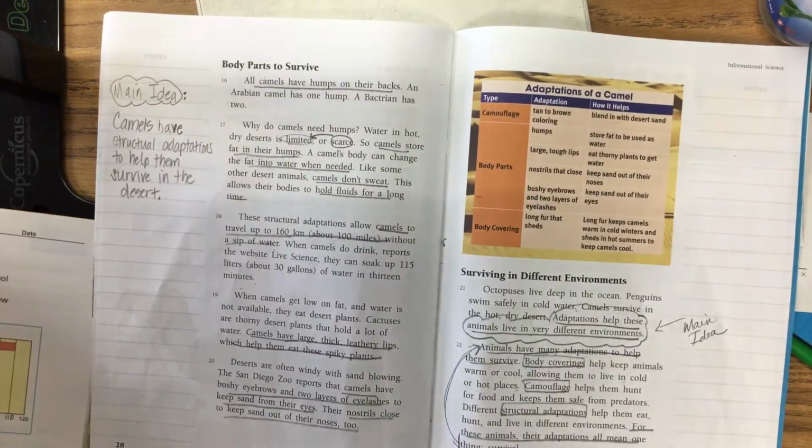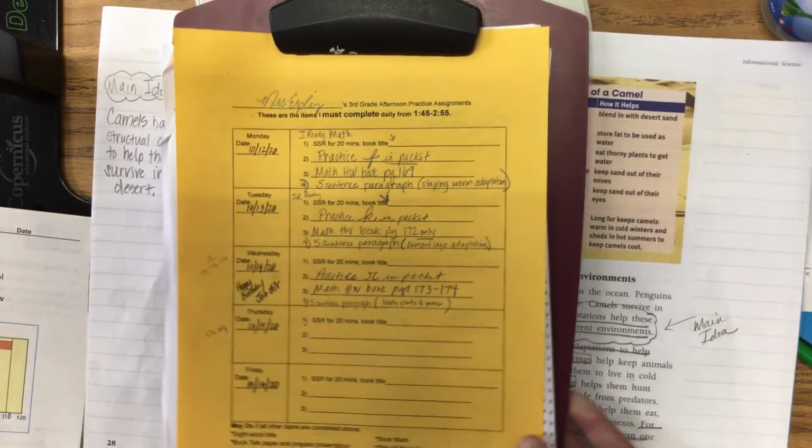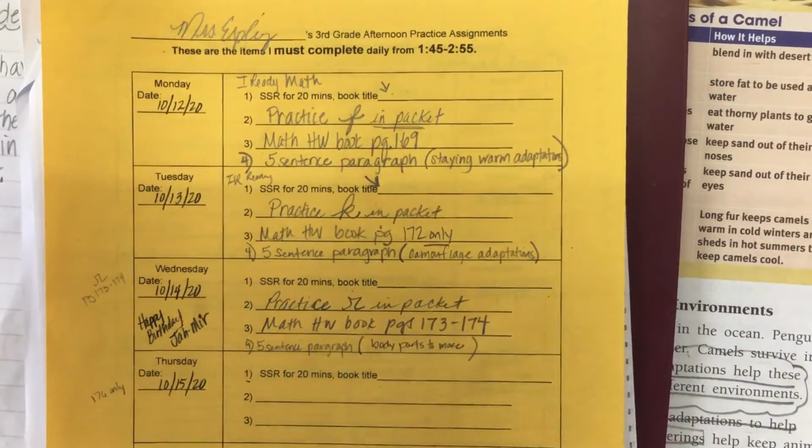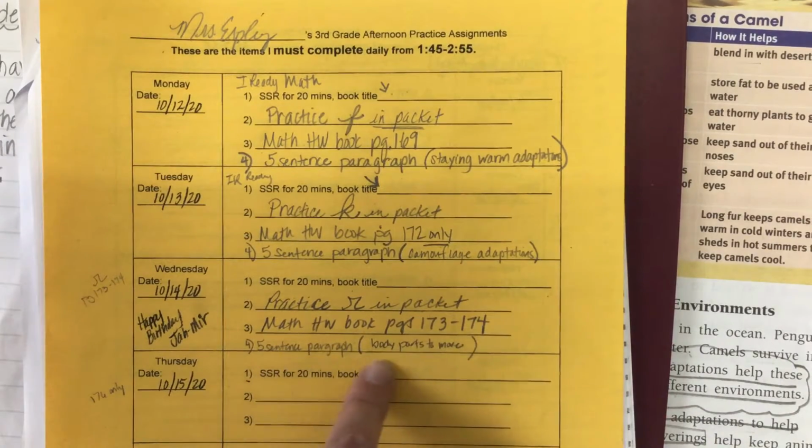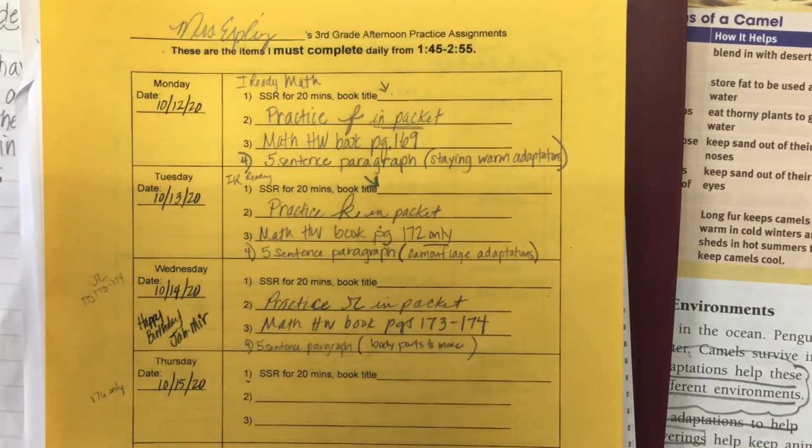And then in math, here's this afternoon's practice. The kids will be working on cursive letter R. In their math books, they'll be doing page 173 and 174, and then they'll finish their 5-sentence paragraph from today. We've done 3 paragraphs now, so they should also have 3 paragraphs in their journals.